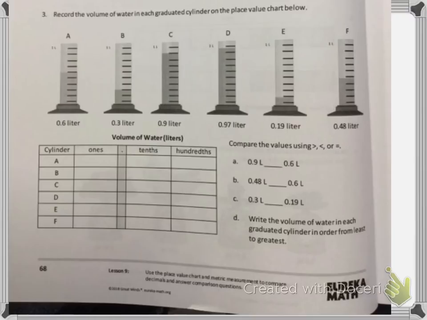Same thing we did above, so you understand the place value chart when it comes to ones, tenths, and hundredths. So let's work with A here. We have 0 and 6 tenths.